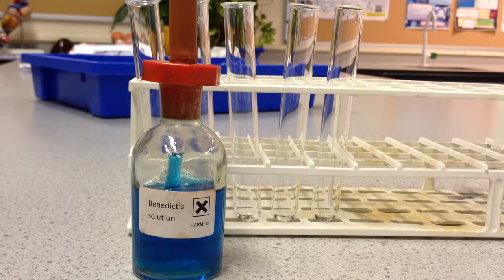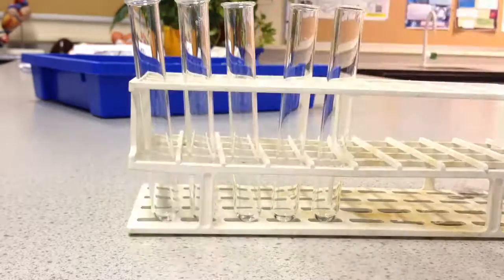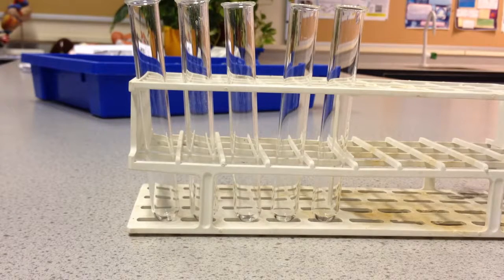Okay, so we are going to talk about the Benedict's test to test for reducing sugars. Let's just start with how we do the test for the reducing sugar itself.